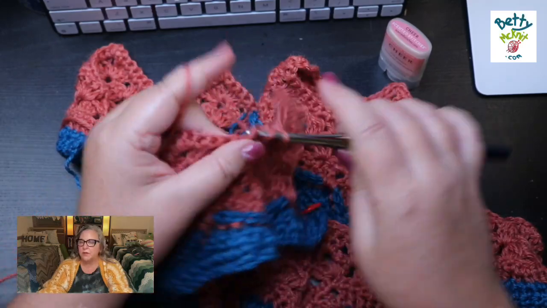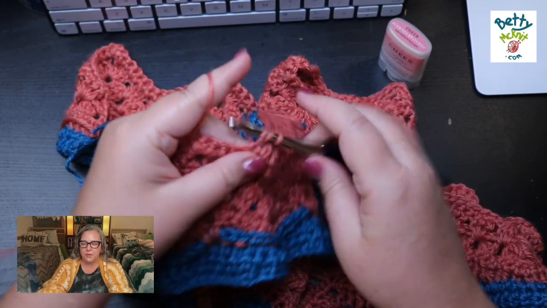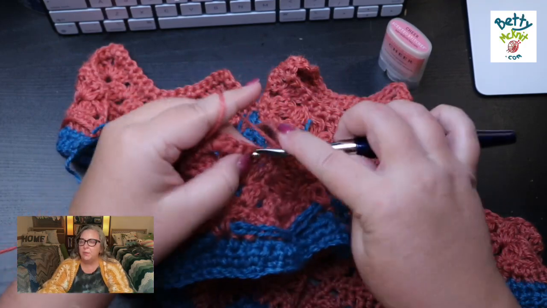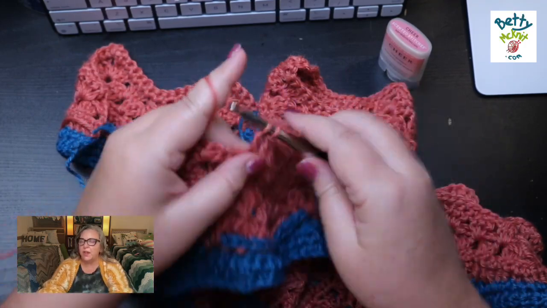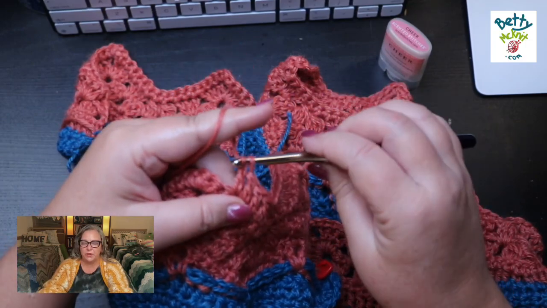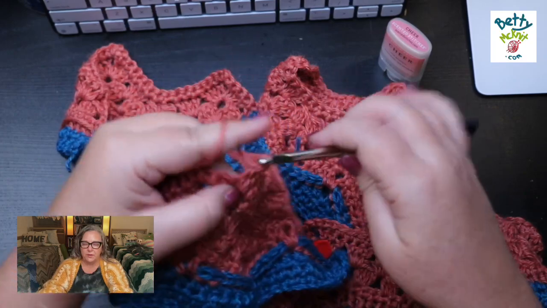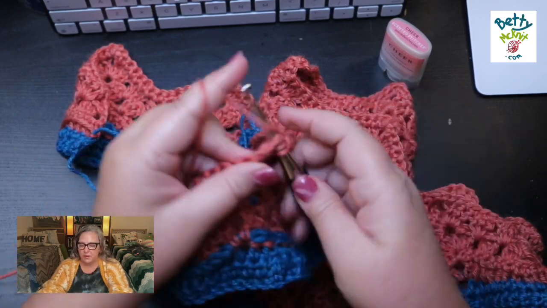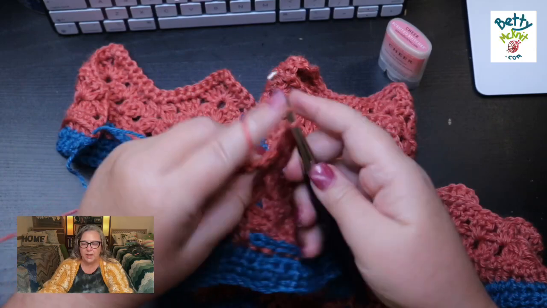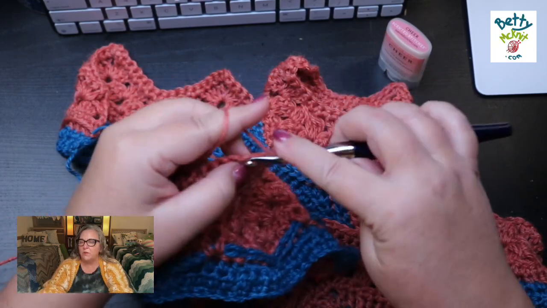One, two, three. Hey, Plopper Fish Crochet. Currently making your 6-day star blanket. How's it going for you? Make sure you tag me in your videos when you make your video.